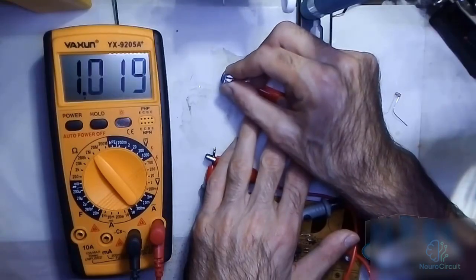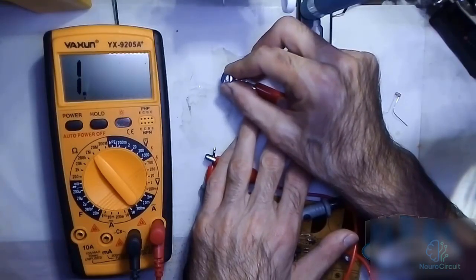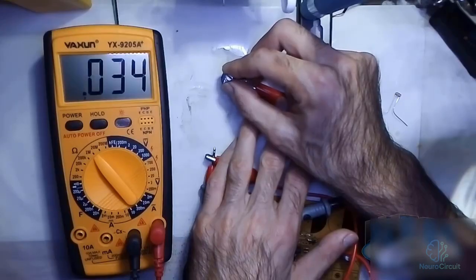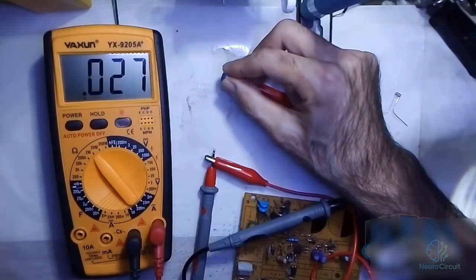It's showing me the ohms very easily. Now, as I increase the distance, the ohm value goes higher. It's very clear that this potentiometer is perfectly healthy.